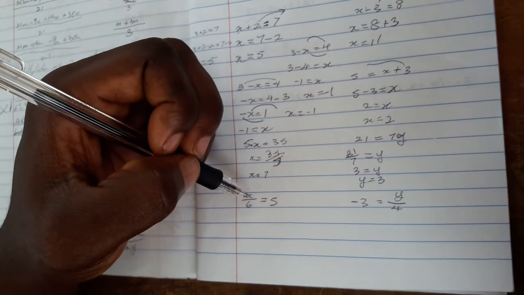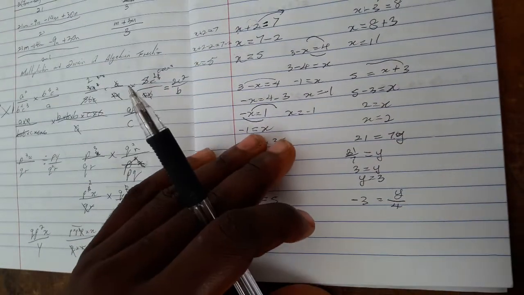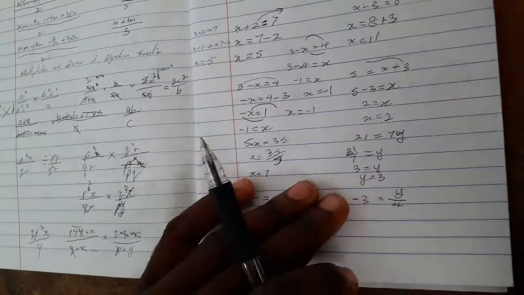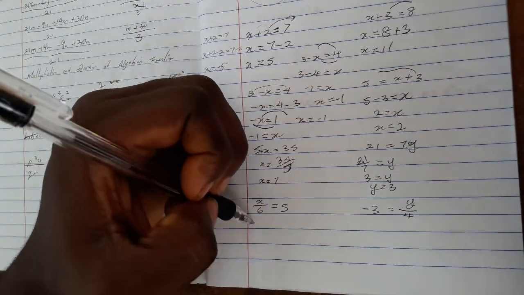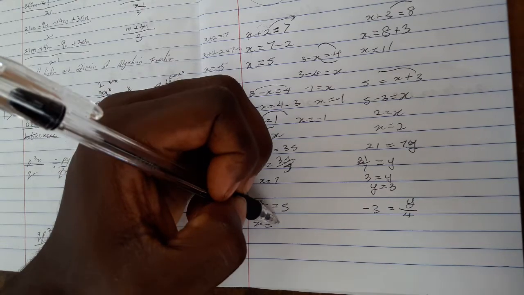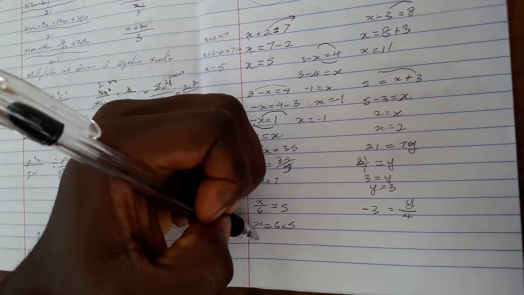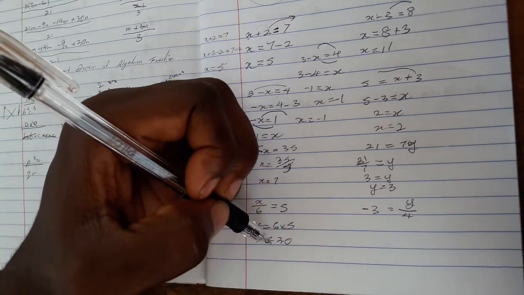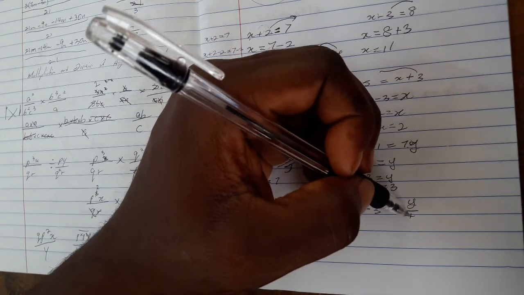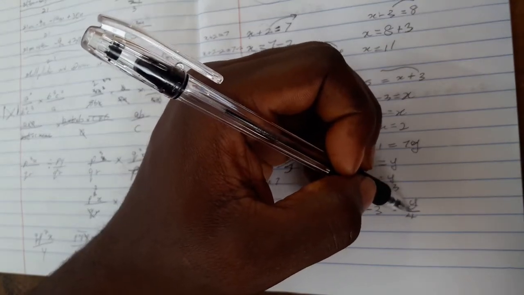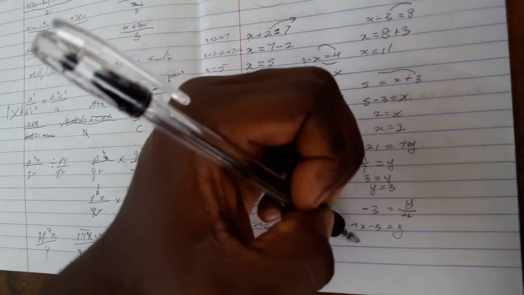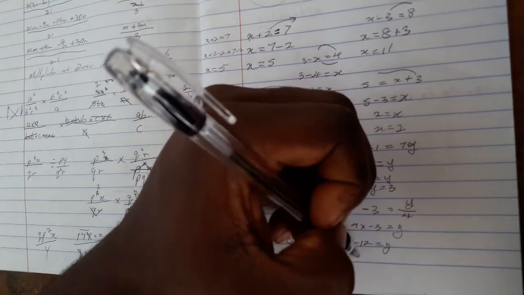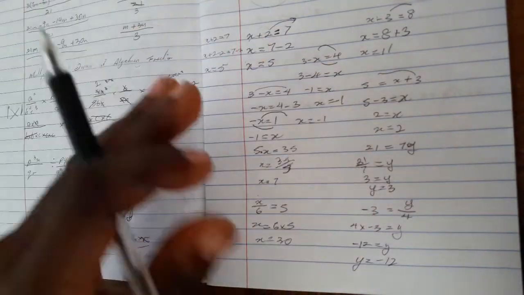What about this? Let me see something here quickly. Yeah, I have an example like that. 6 is connected to x by division. When it goes over, it becomes multiplication. 6 times 5 equal to 30. This 4 is connected to this y by division, so when it comes over it becomes multiplication equal to y. Minus 12 is equal to y. Y is equal to minus 12.